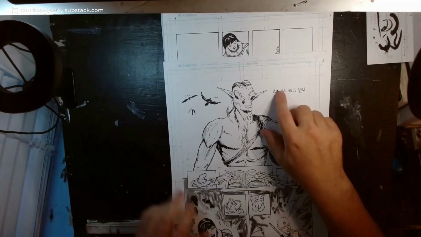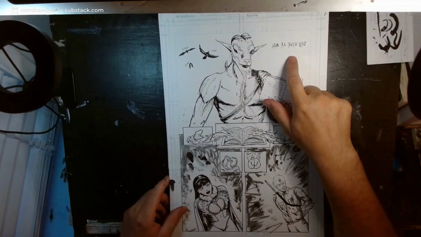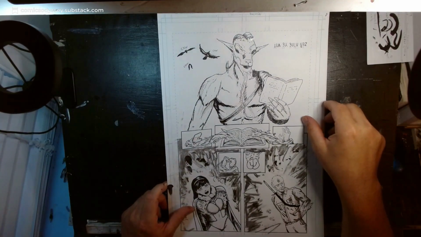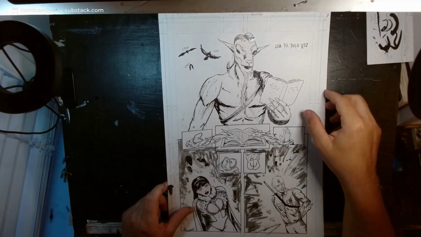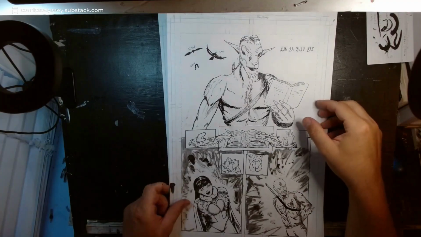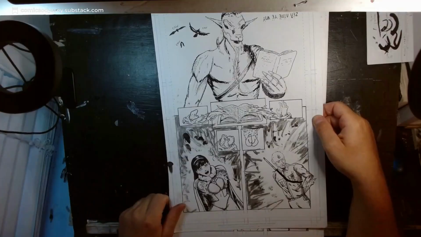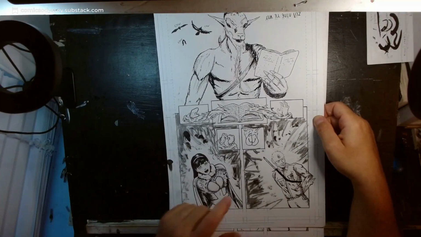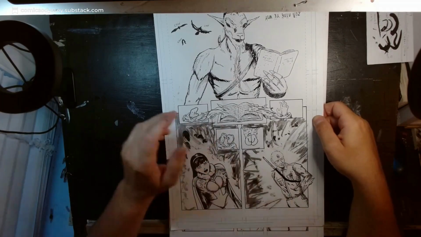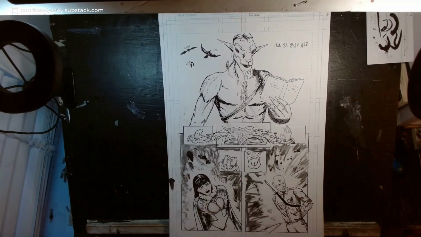Here's another page. I did the lettering by hand here because I don't have a font for the CAL language. A little bit of experimenting with charcoal to express like pain or not sure if that was a successful experiment, but it's going in. I think I may change it in Photoshop. I don't know.